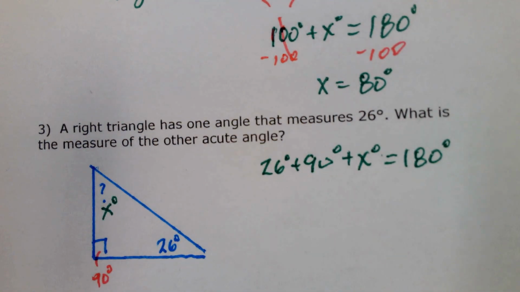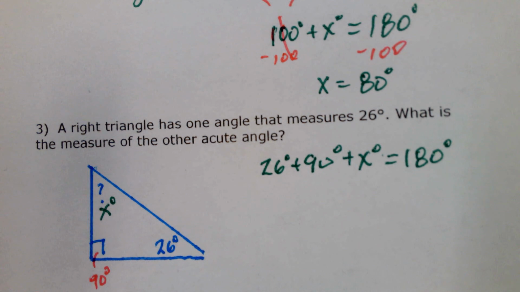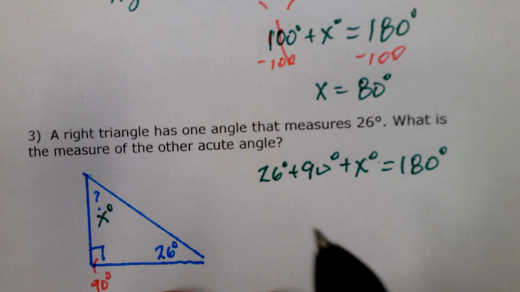All right. So if we add 26 and 90, that's 116.